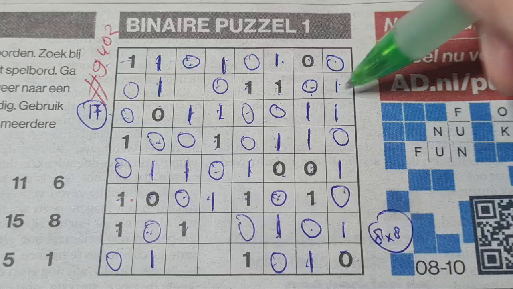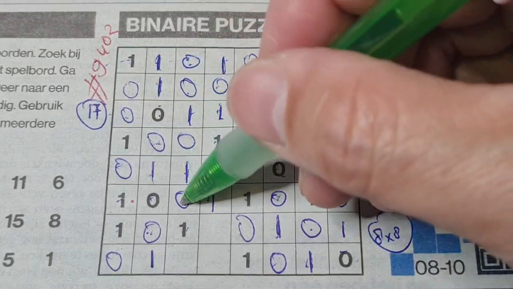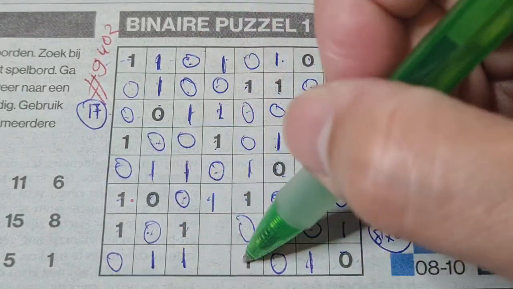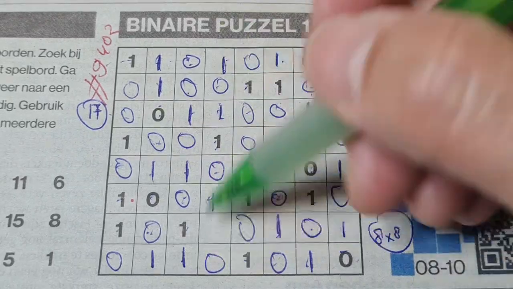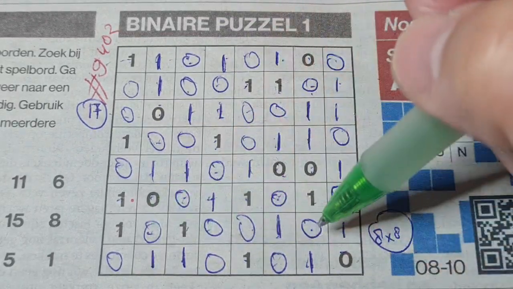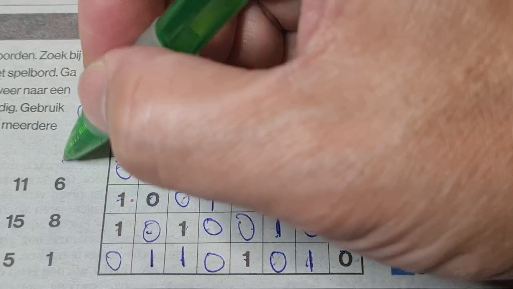4 1s we have here. So the rest are O's. And 4 O's we have here. So the rest are 1s. Between the ones comes an O. 1, 2, 3, 4 1. So the rest are O's. Double check. 1, 2, 3, 4. Correct in 2 minutes. Wow.